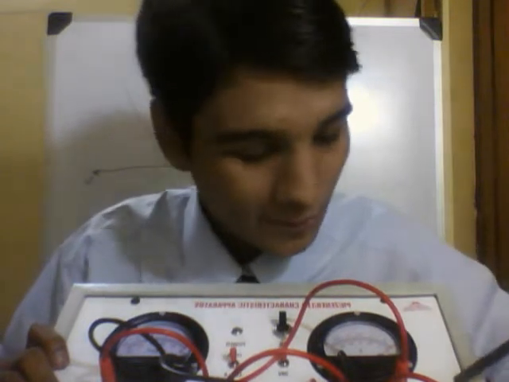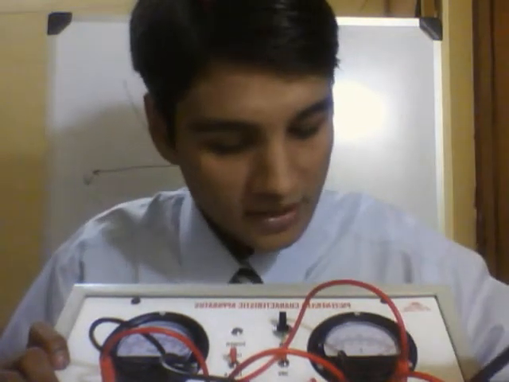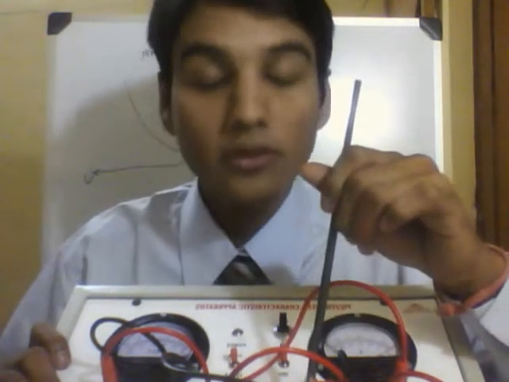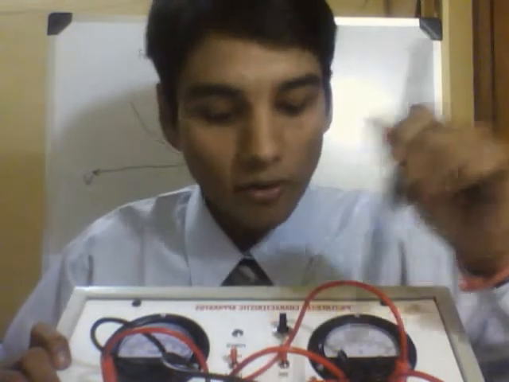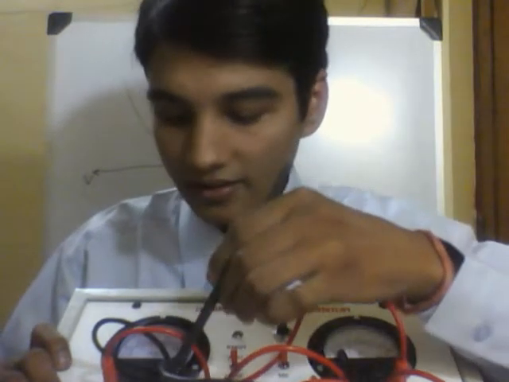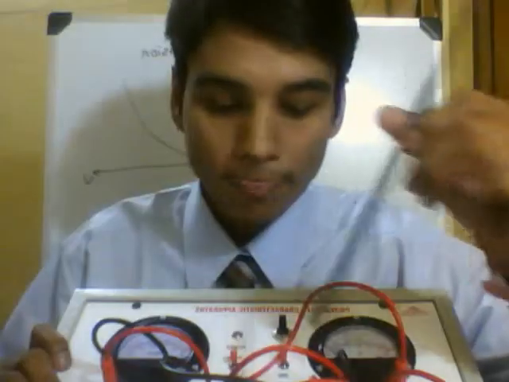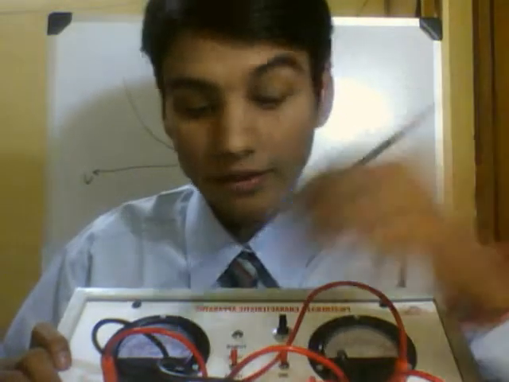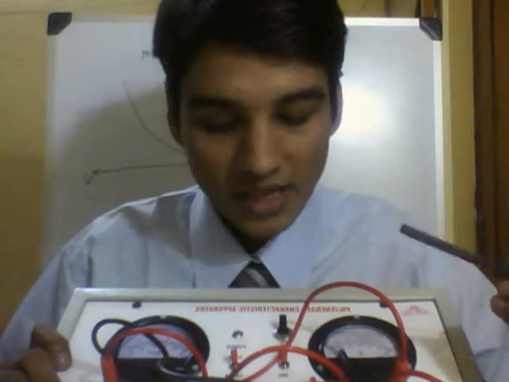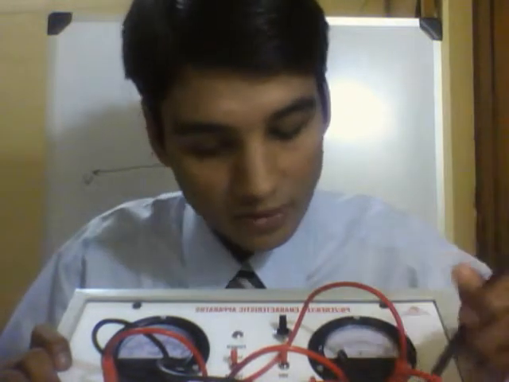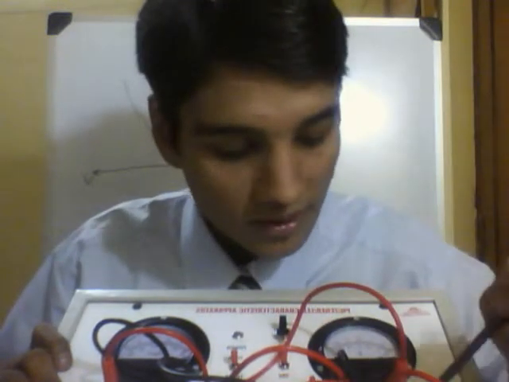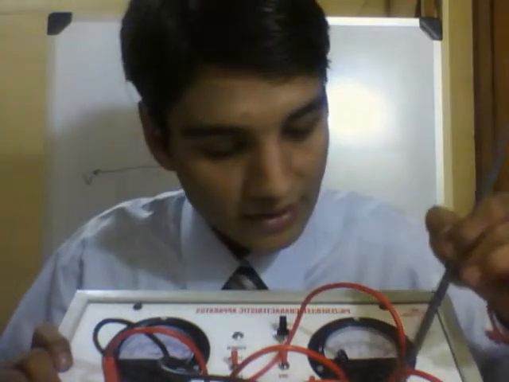I first connected this 0 to 3 volt supply, because whichever diode is implemented has a limit of 3 volts. So be aware of that. Never use the 30 volt DC input with the diode. The diode might get burned and will not be in working state after that. So always connect this PN junction, either in forward biased or reverse biased, with this 0 to 3 volt DC.